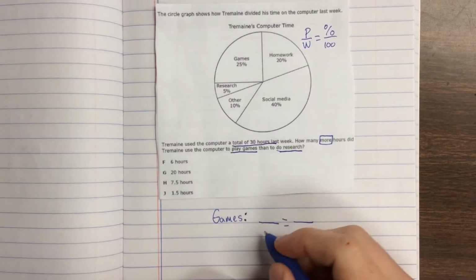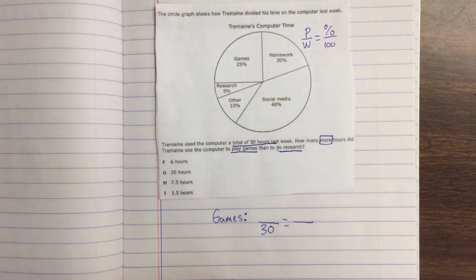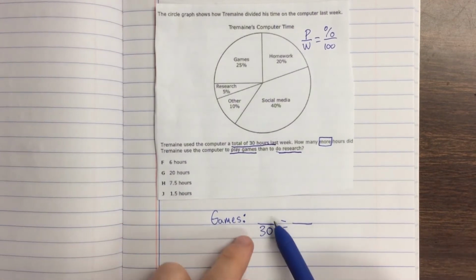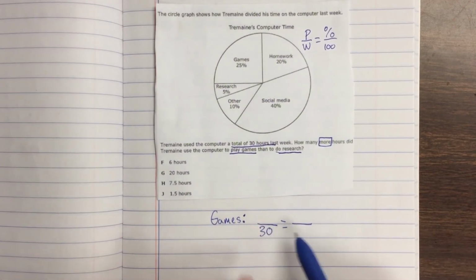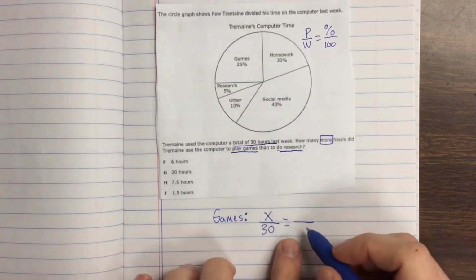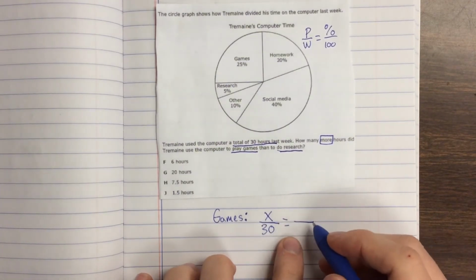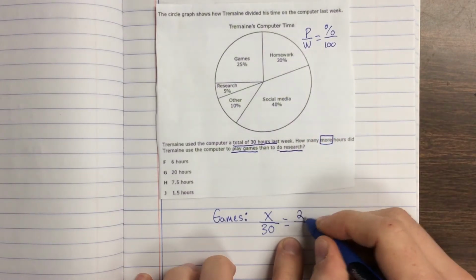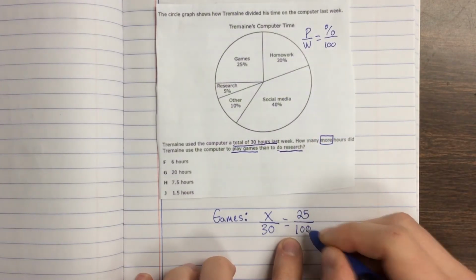It says total. That's going to be your whole, 30 hours. The part is the one we actually don't know. That's what we have to figure out. We're trying to figure out what part of the 30 hours was he actually playing games. So we're going to put the variable x there. And then the percent will always go over 100. In this case, it's 25%. So we're going to put 25 over 100.